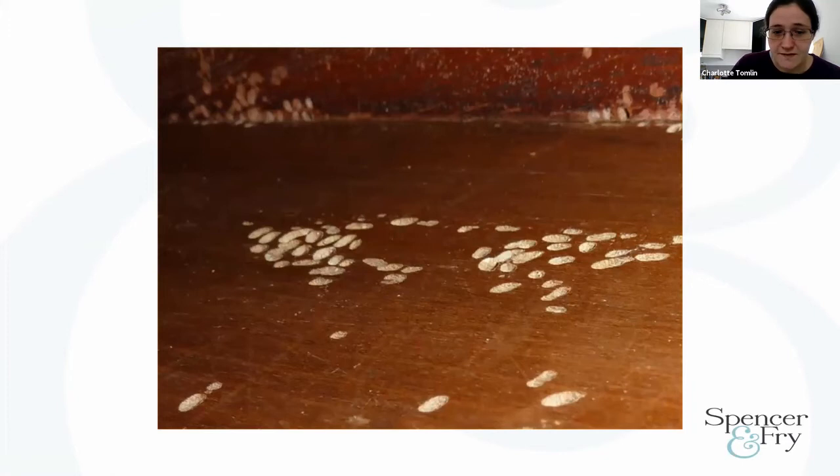So you've got these little cavities left on the surface of material, so they can cause quite a lot of damage. And spider beetles are very often found in birds' nests as well. So particularly in cavities and up chimneys, that's where you're likely to find them.